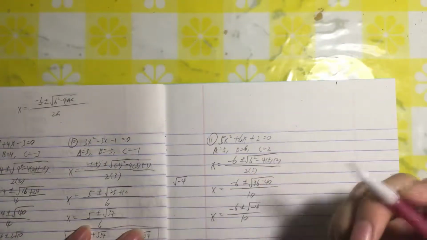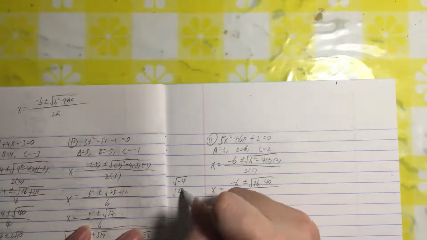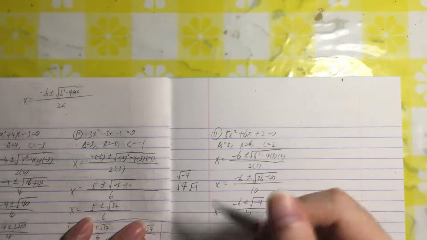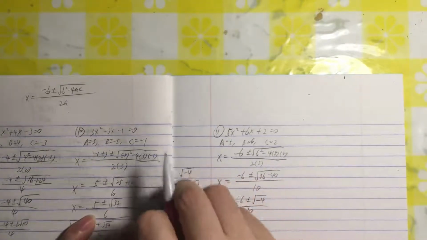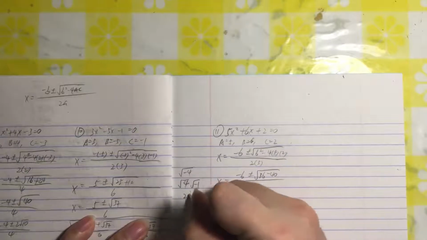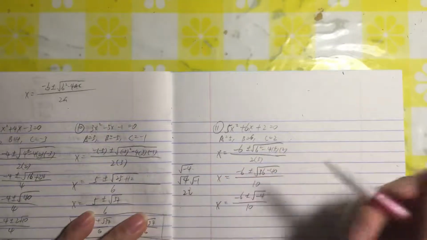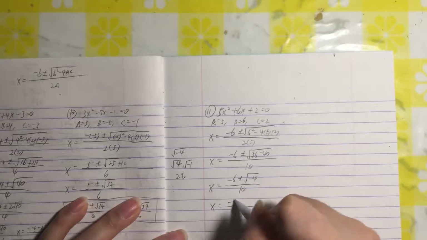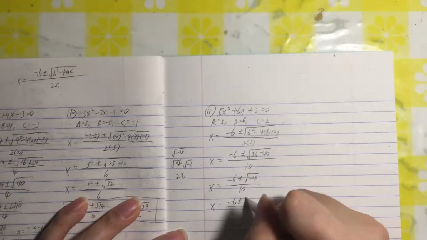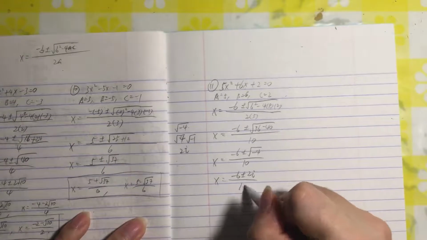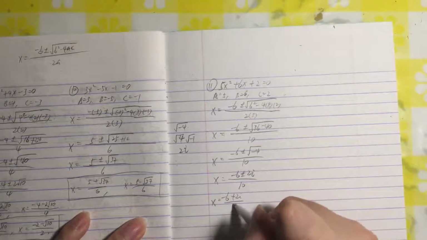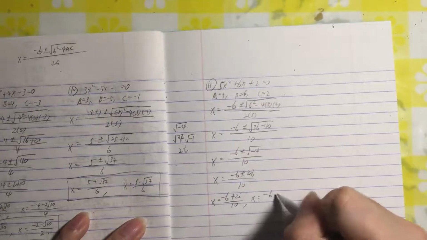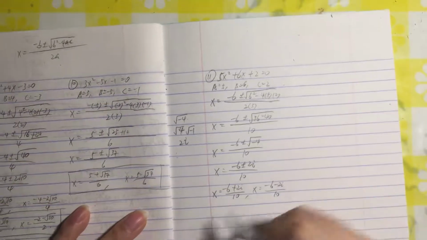What's square root of negative 4? Square root of negative 4 can be written as square root of 4 times square root of negative 1. We know that square root of 4 is 2, and square root of negative 1 is i. So square root of negative 4 is 2i. That means there are two solutions. x could be either negative 6 plus 2i over 10, or negative 6 minus 2i over 10.